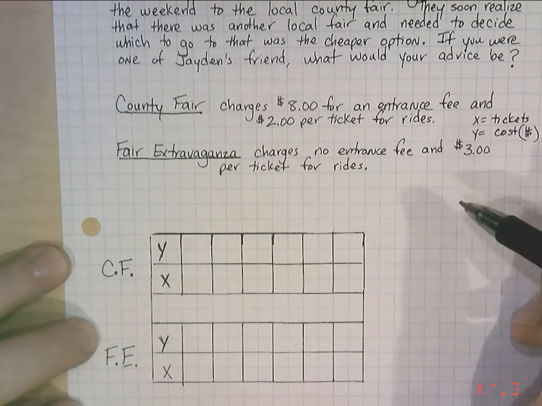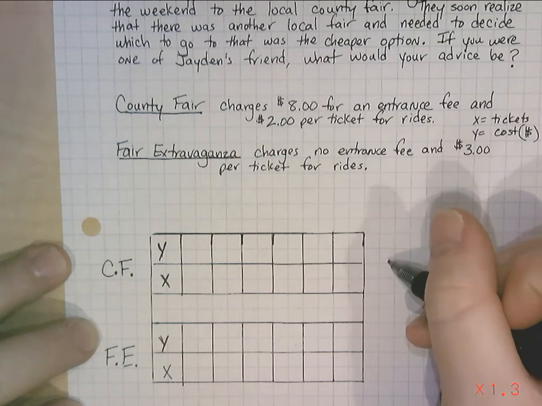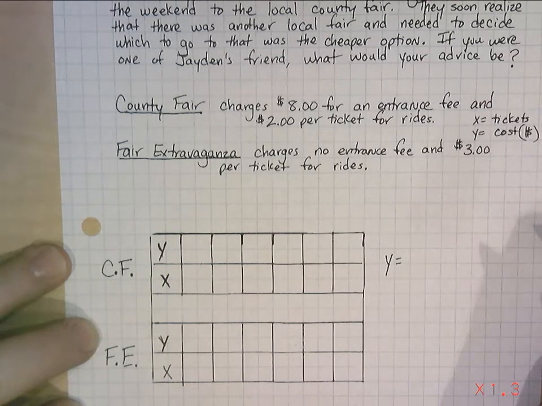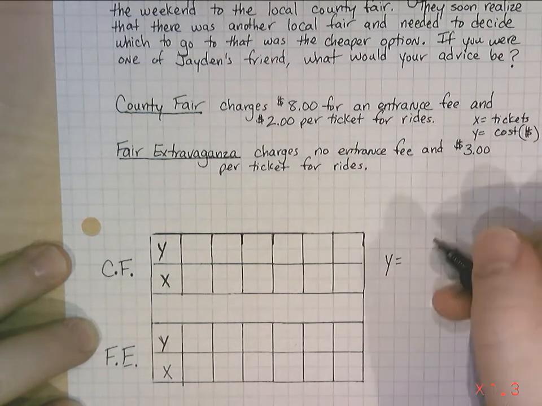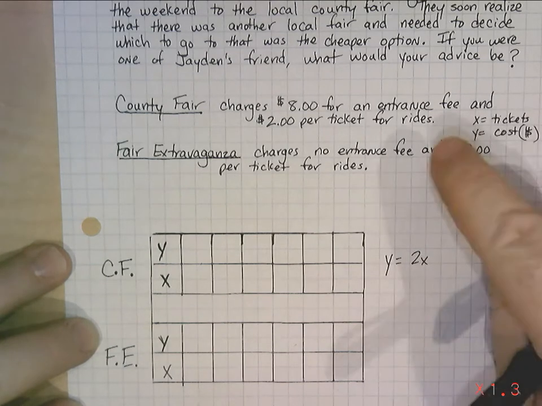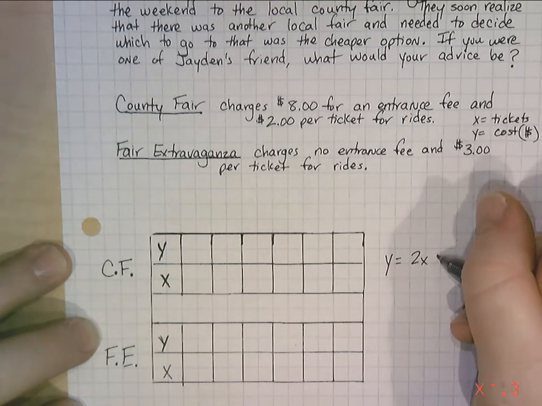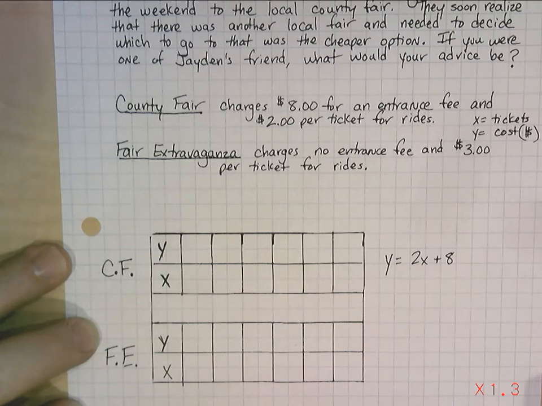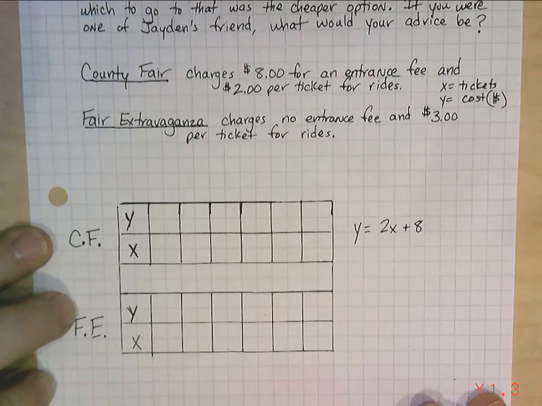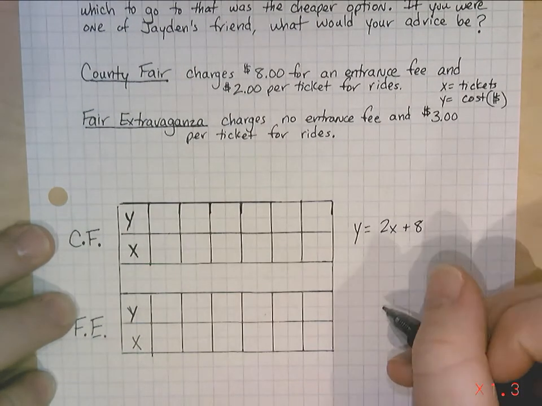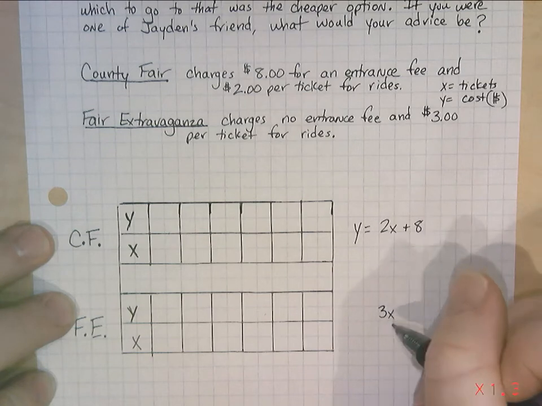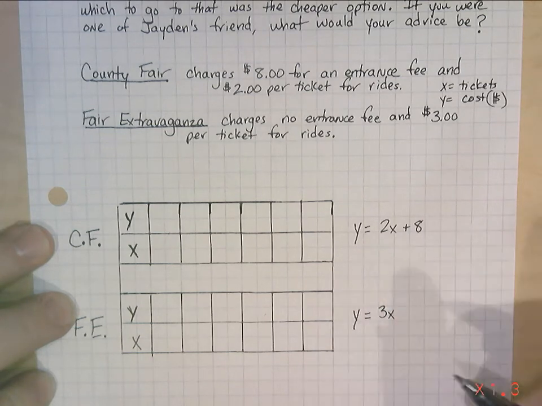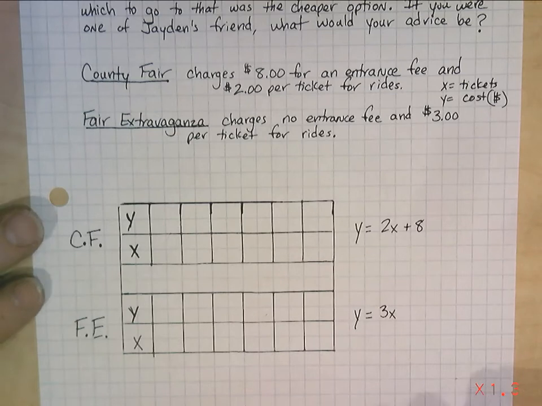The equation for the county fair, remember, Y is the cost. So it's $2 per ticket, so it's 2 times X. And then there's an entrance fee. You're going to have to add that $8 because that's a one-time fee. For the fair extravaganza, it's only $3 per ticket, so it's only 3 times X. And that's going to give you your cost. That's Y. So those are your two equations.